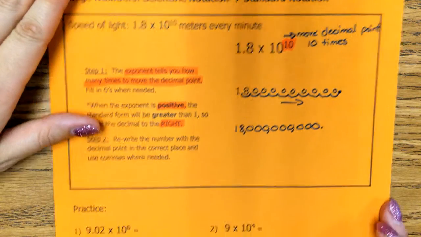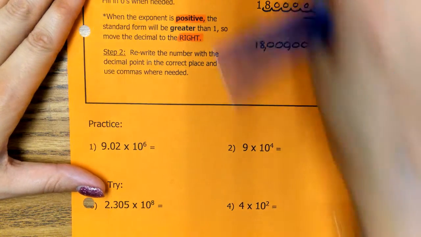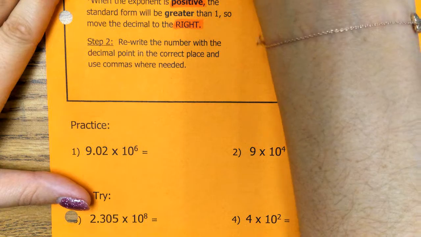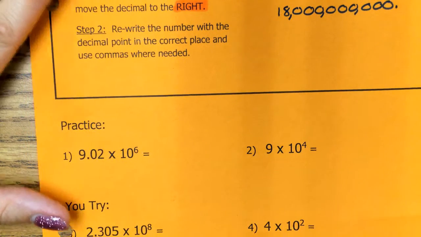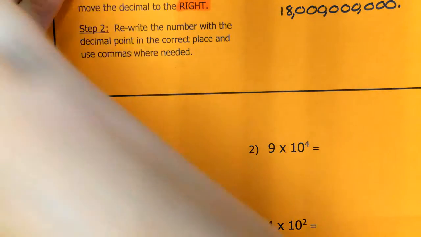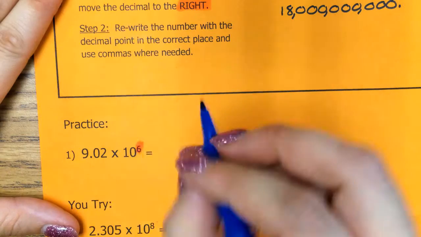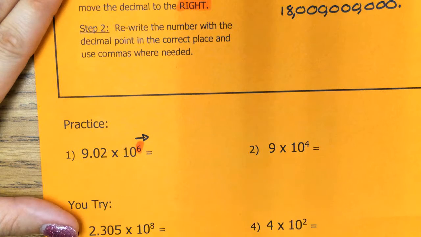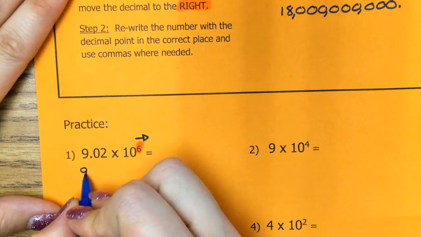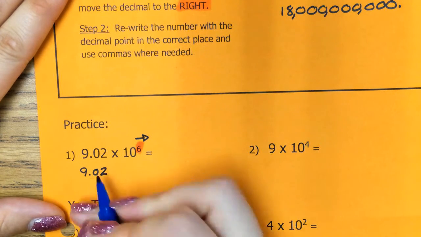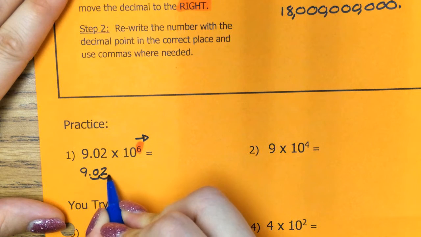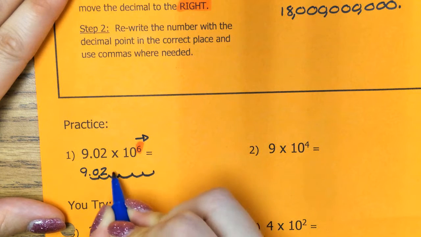So let's do some practice here. Bump this up a little bit. There we go. Alright, 9.2 times 10 to the 6th. So here's my exponent. It says I'm moving 6 times. It's positive, so I know I'm going to the right. So I'm going to rewrite this number, 9.2. And I'm going to move it. 1, 2, 3, 4, 5, 6.